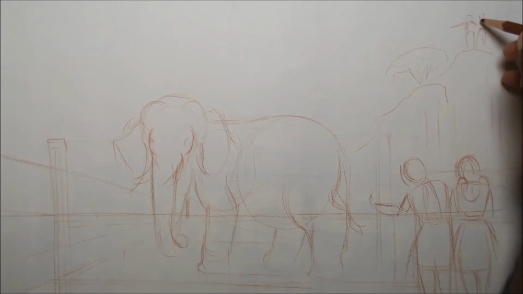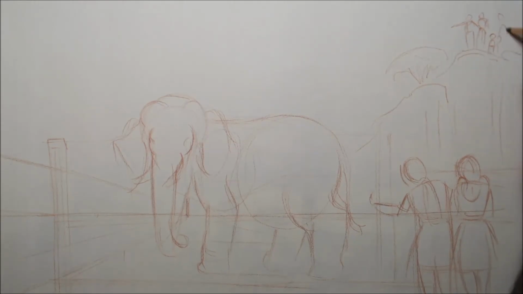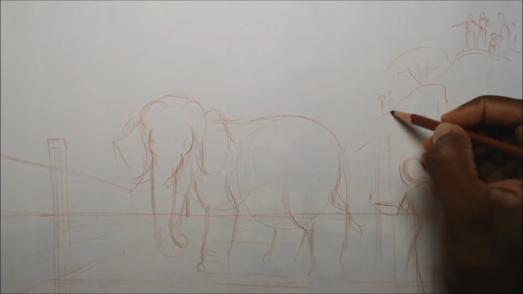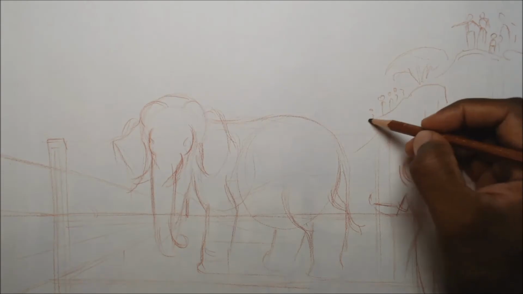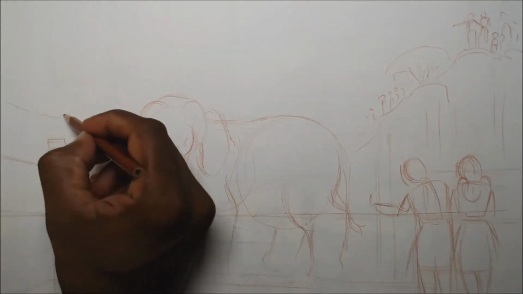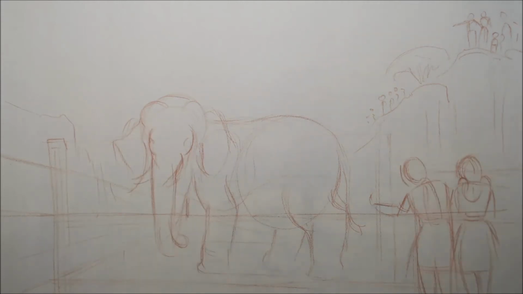These small figures will help you to show the elephant bigger. Also, it gives distance to the picture. On your left side, add a small portion, kind of a mountain, to see the elephant from there.